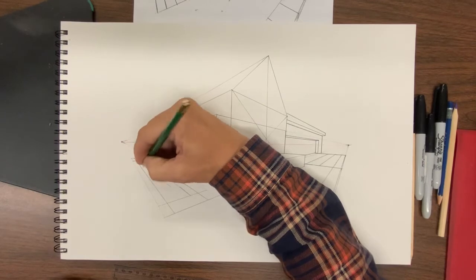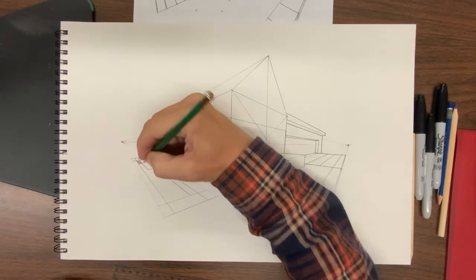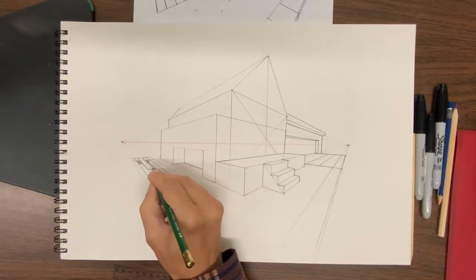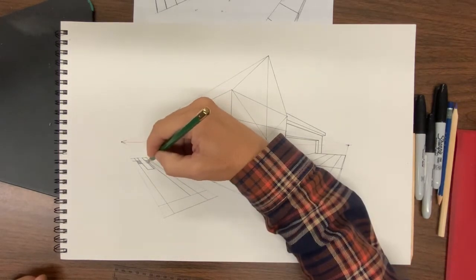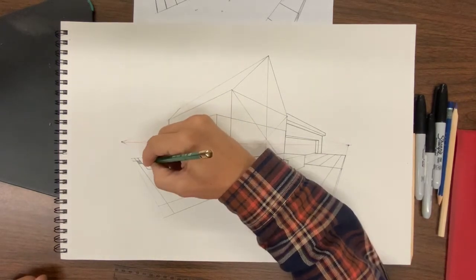I'm shading in the back side of the pool and the right inside of the pool, and that's to help separate it from the apron. Sometimes shading can help create dimension.